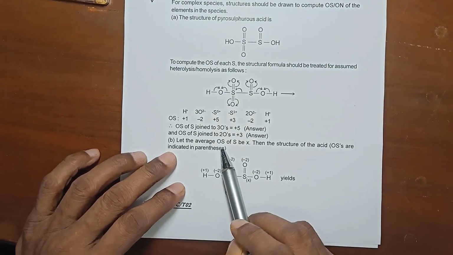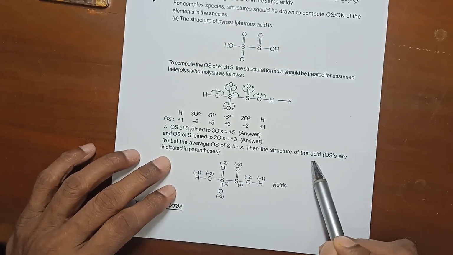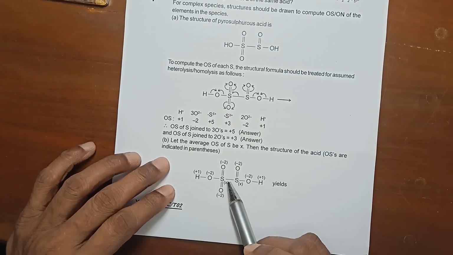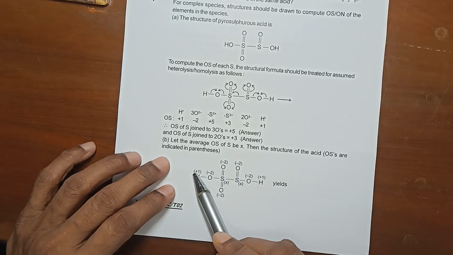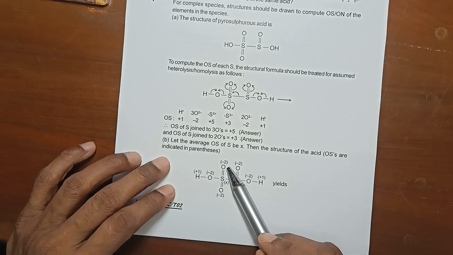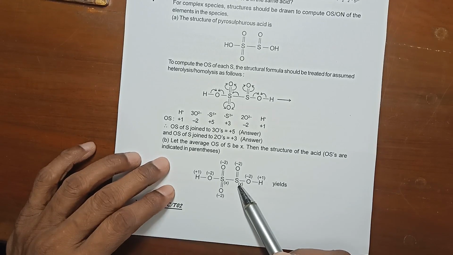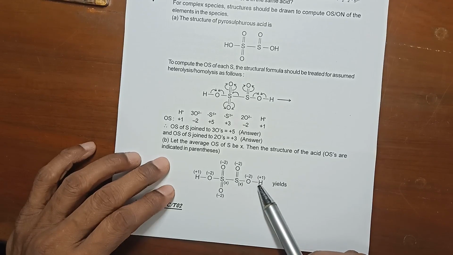So let the average oxidation state of sulfur be X. This sulfur be X. Then the structure of the acid. Oxidation states are written in brackets. So this is the structure. Already we have explained, it will have plus one oxidation number. This oxygen will have minus 2. This oxygen will have oxidation number minus 2. Average oxidation number of sulfur is X, so it is also X. Average value means equal oxidation number. So it will also have the X value, oxygen minus 2, hydrogen plus 1.